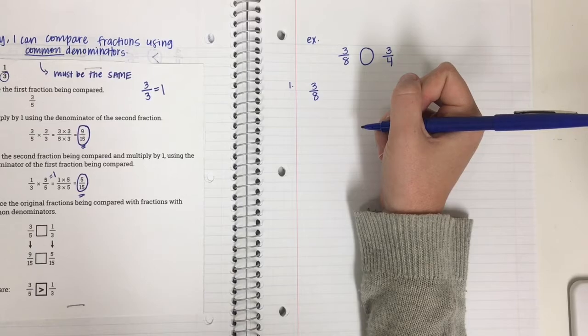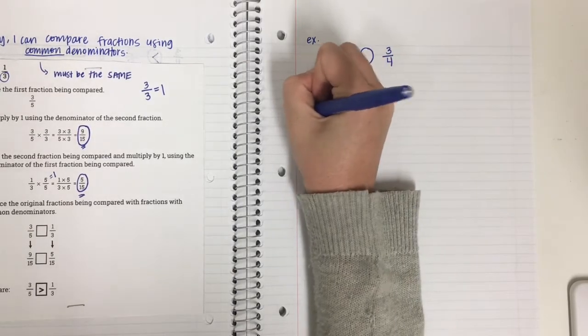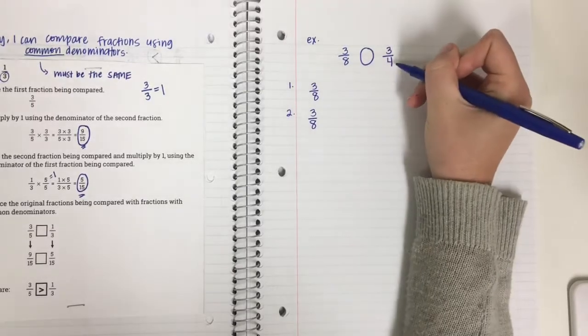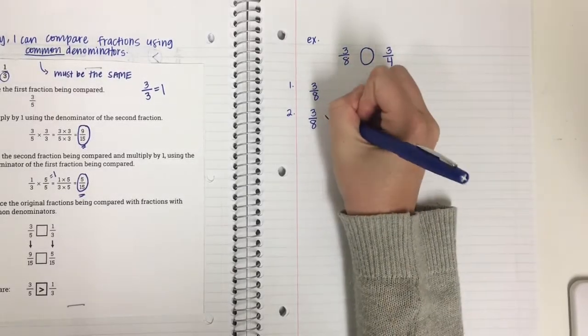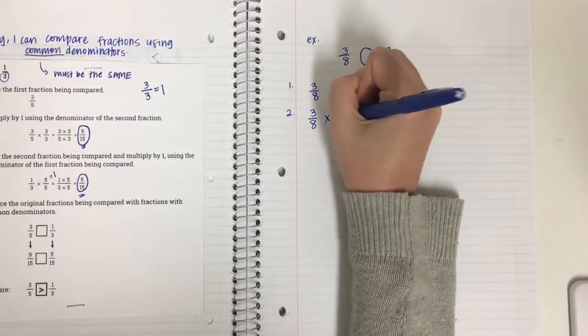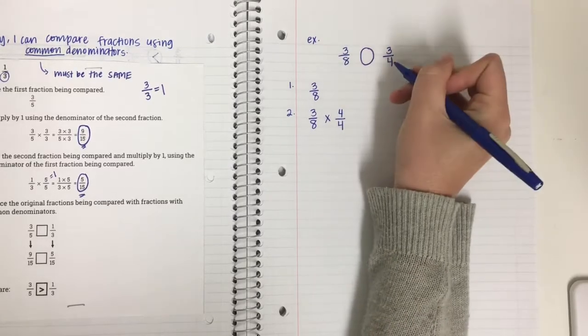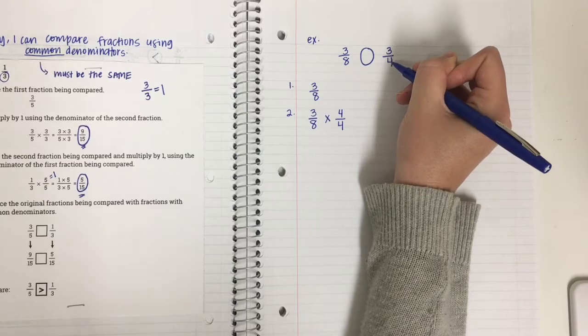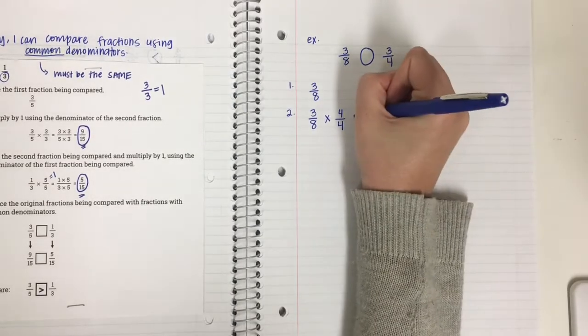Step 2, multiply by 1. Step 2 is to multiply by 1 using the denominator of the second fraction. So I'm going to do 4/4 because the denominator of my second fraction is 4. I'm not making this up, right? I'm pulling from my second fraction.